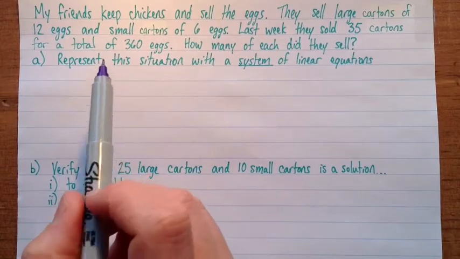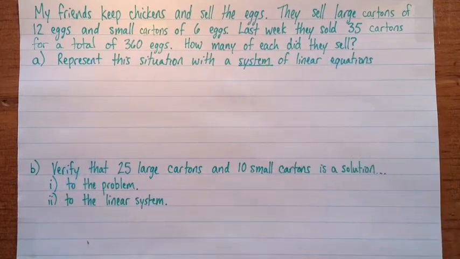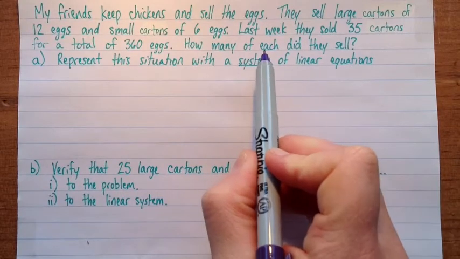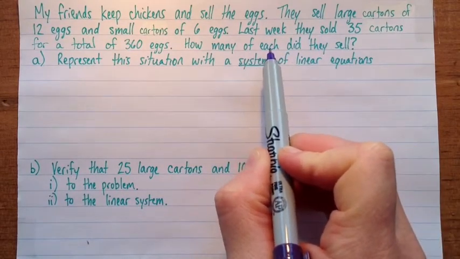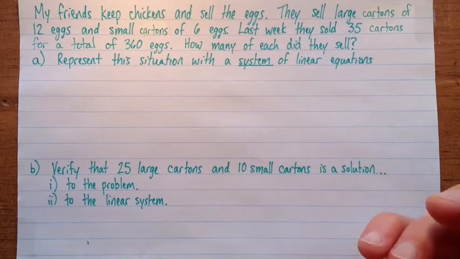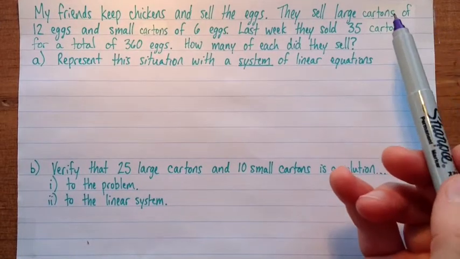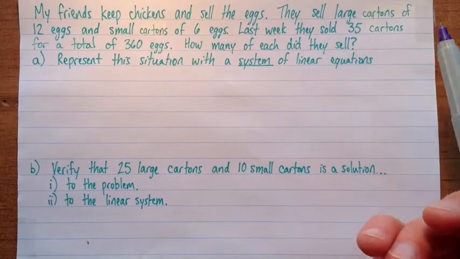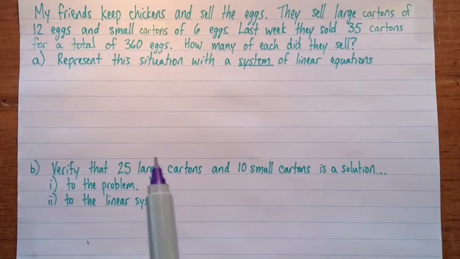The way we choose the variables is we think, well, often the variables are going to be what we're trying to find, which in this case is how many of each did they sell, so how many big and how many small. Or the variables would be the things that you know a little bit about, like we know that they're selling large and small cartons, but we don't know how many of each. So usually those will be the variables, and with practice you'll get good at choosing efficient variables.